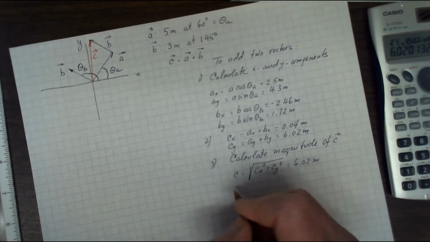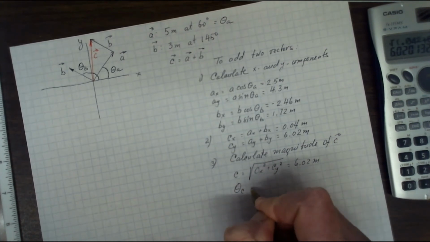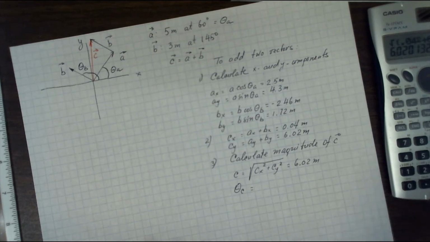And my vector C makes an angle theta of C with positive x-axis right there.